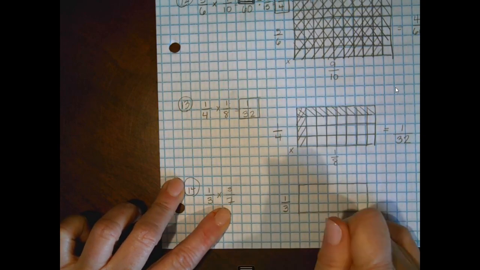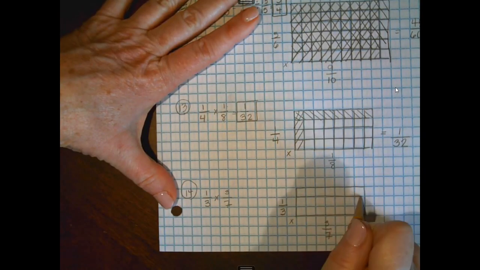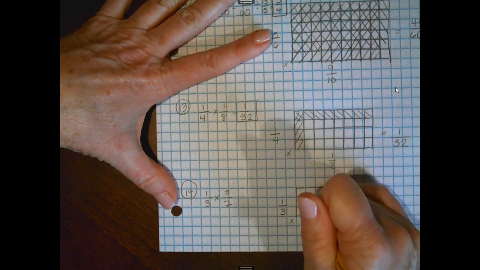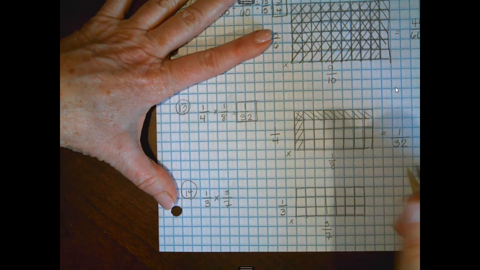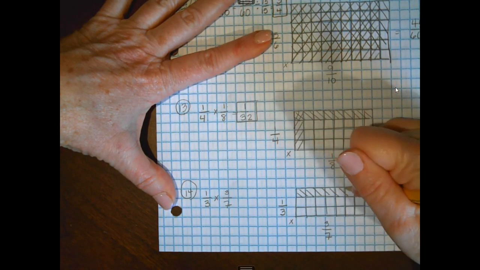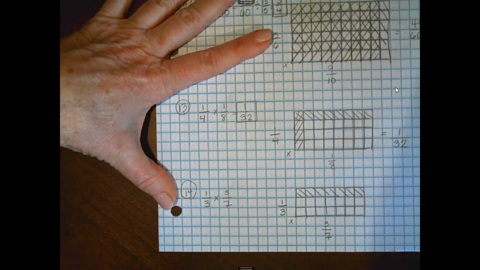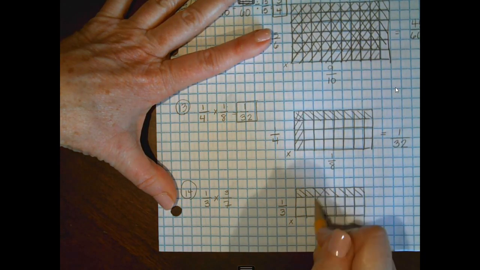I'm going to shade 1 of the 3 rows in a minute, and I'm going to shade 3 of the 7 columns in a second. All right, 1 of the 3 rows. 3 of the 7 columns take me over to here.